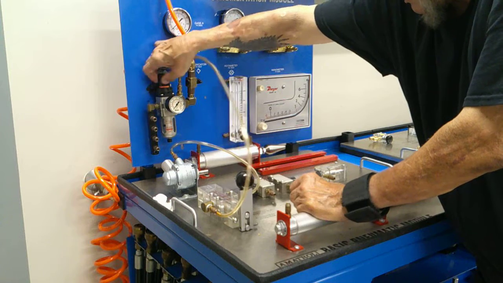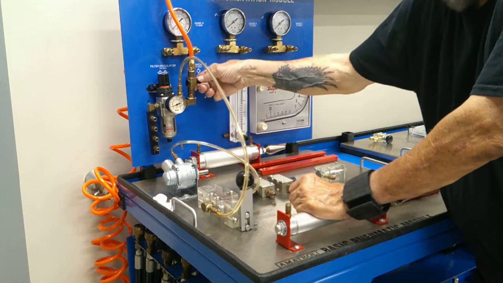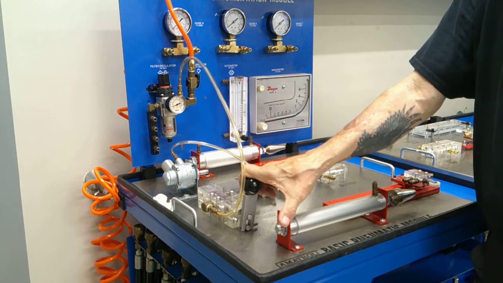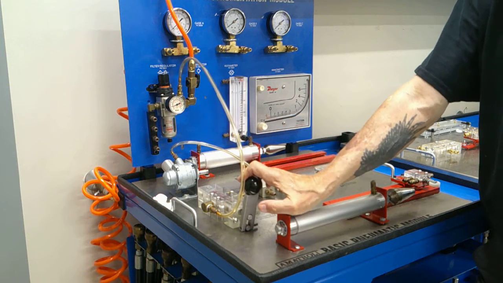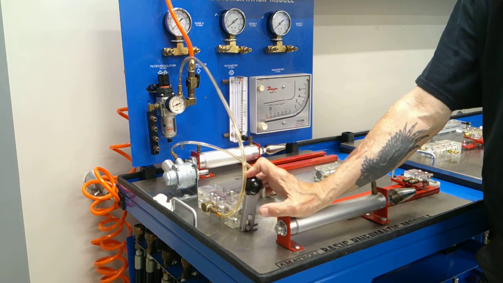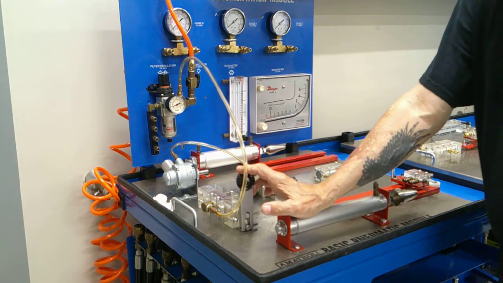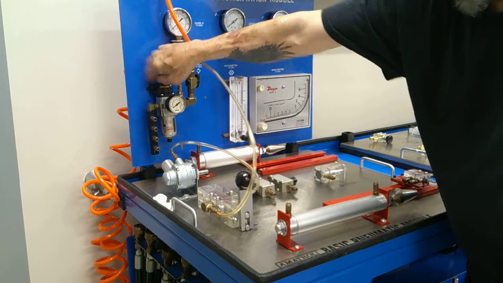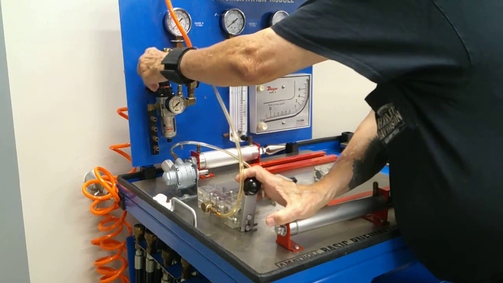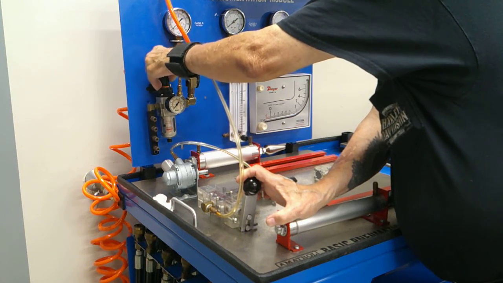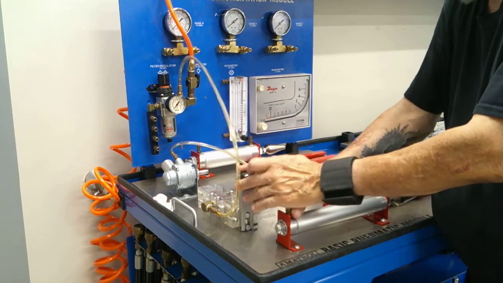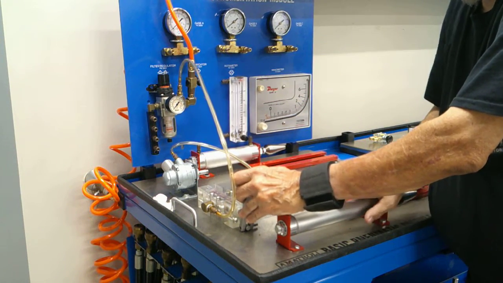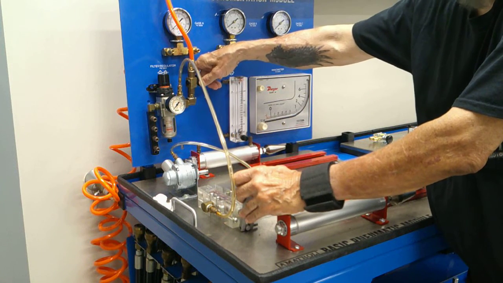Now I'm going to apply a little air pressure, open the valve up, and we'll see what happens. Now I can control the speed of that by controlling the air pressure. So if I take the air pressure down, I can control the speed of the motor by the air pressure.